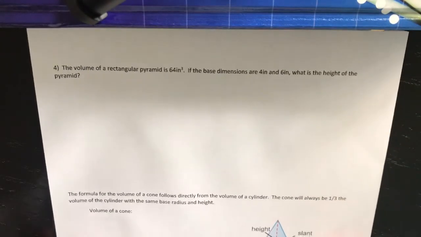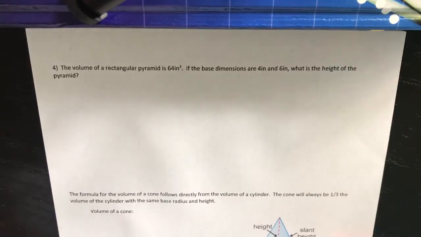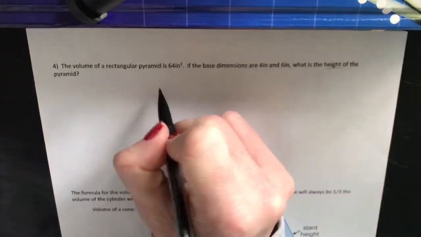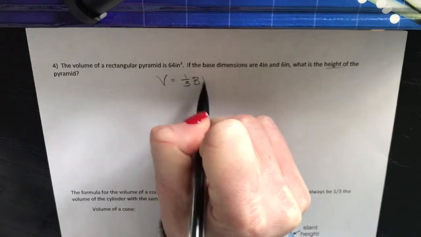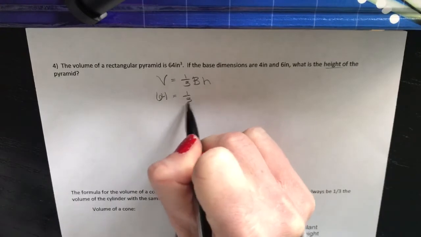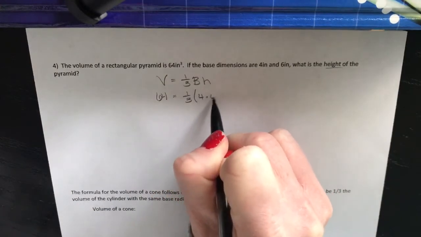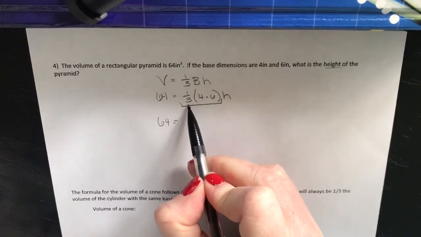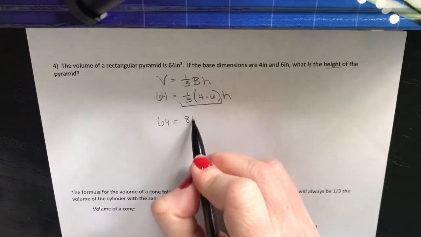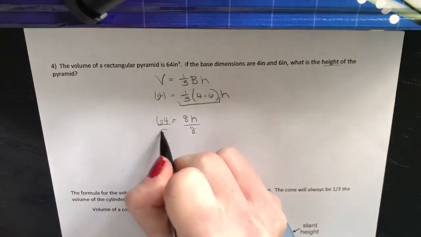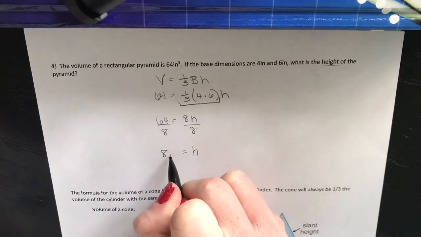And one more for pyramids here. The volume of a rectangular pyramid is 64 inches cubed. If the base dimensions are 4 inches and 6 inches, what is the height? So here's our formula, 1/3 BH. We're going to fill in the volume of 64. The base dimensions are 4 times 6, and then we have the height. Best case is to plug this in our calculator together. So if you plug in 1/3 times 4 times 6, it's going to come out to be 8. Sometimes that'll come out to be a nasty decimal. You would have to just leave it as a decimal. And then we're going to divide both sides by 8 and get an answer of 8 for the height.